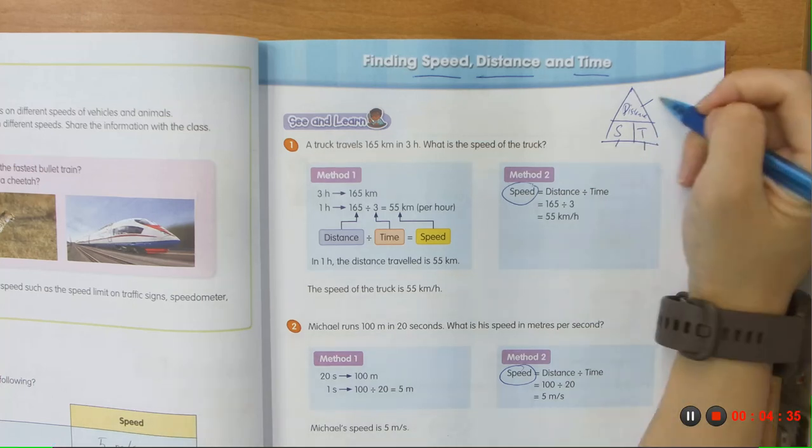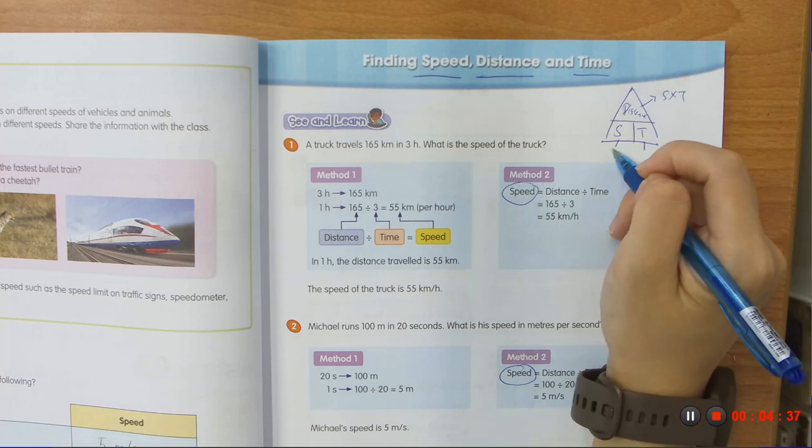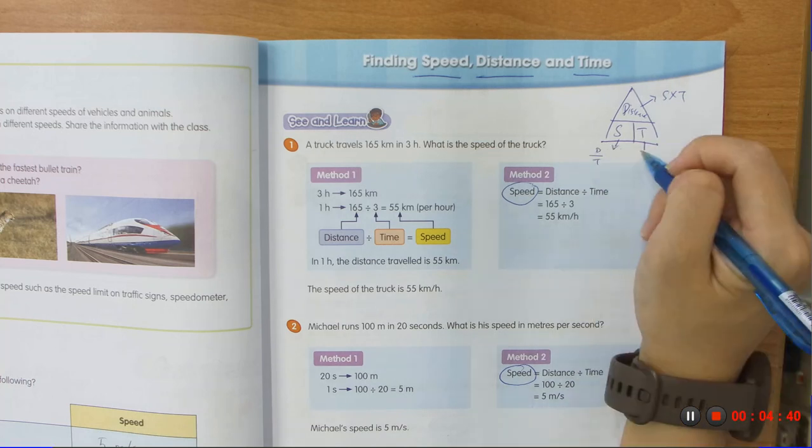So to find distance, I use speed times time. To find speed, I use distance divided by time. To find time, I use distance divided by speed.